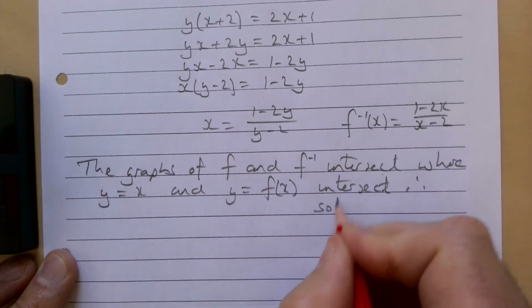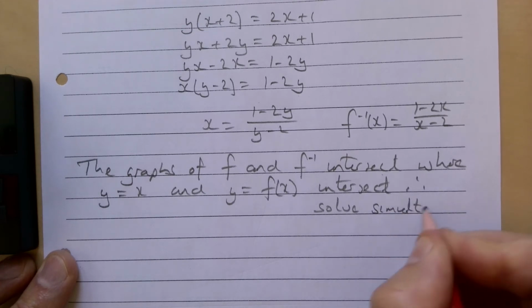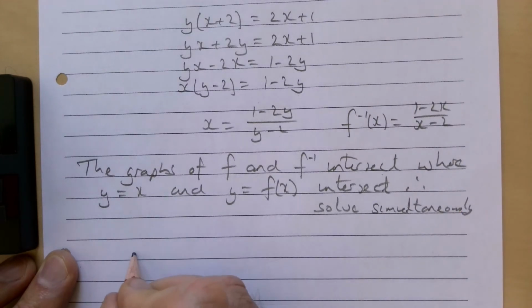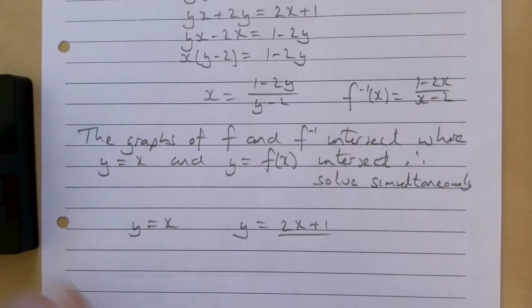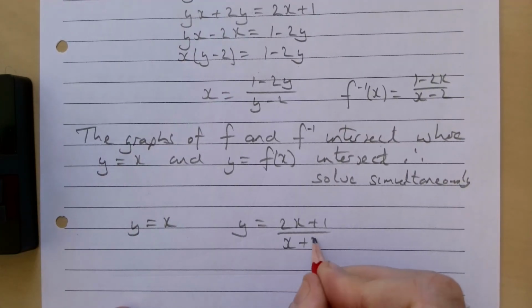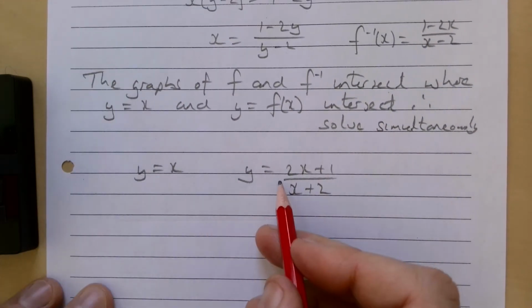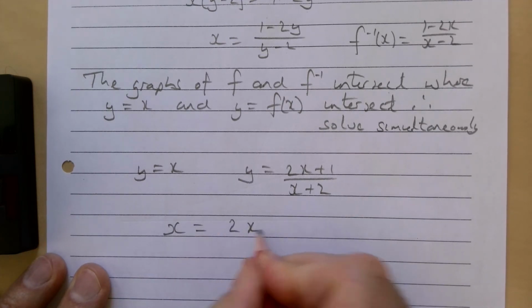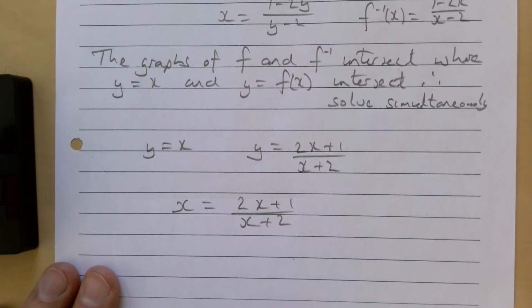Therefore solve simultaneously. So we have y equals x and y equals (2x plus 1) all over (x plus 2). So we are going to eliminate the y, or just put the two equations equal to each other. It's one and the same thing. x equals (2x plus 1) all over (x plus 2).